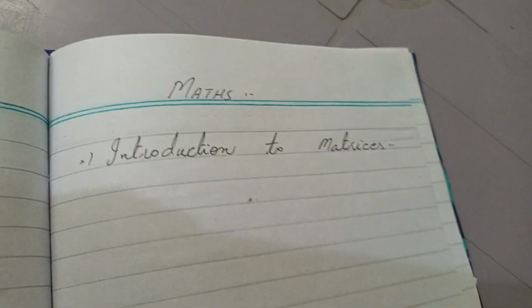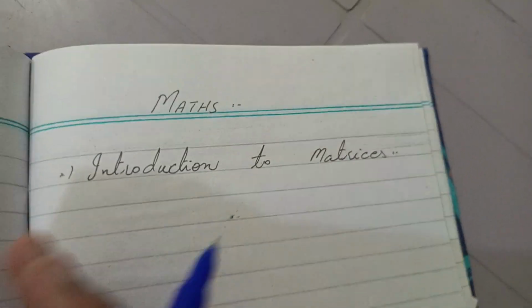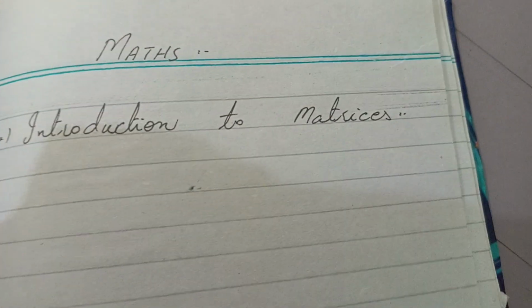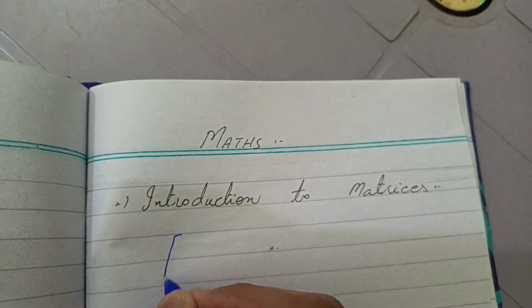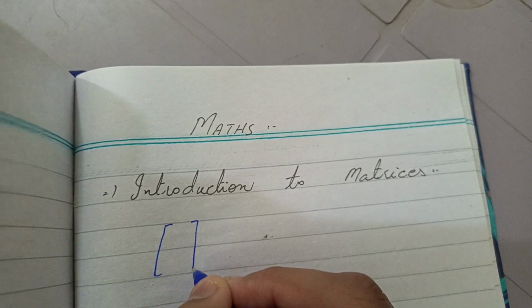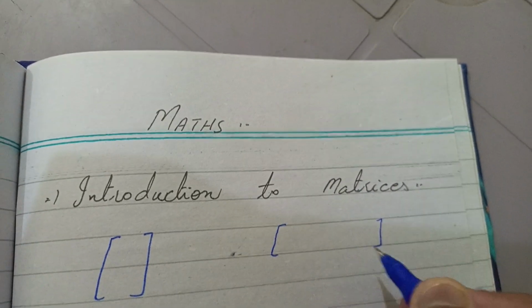This is the second chapter of the first year math, and today we are going to do this. Firstly, we need to understand some of the basic kinds of matrices. Firstly we have rows, and firstly we have columns. What you say, rows or columns, doesn't matter.